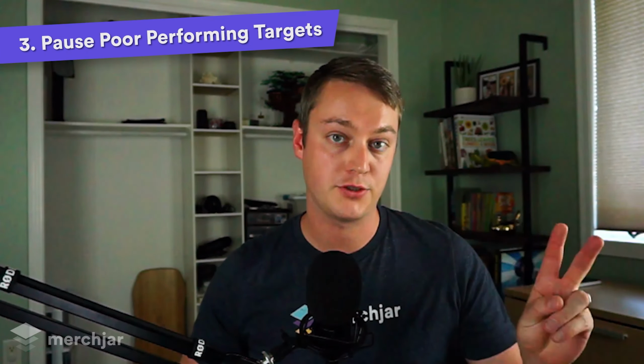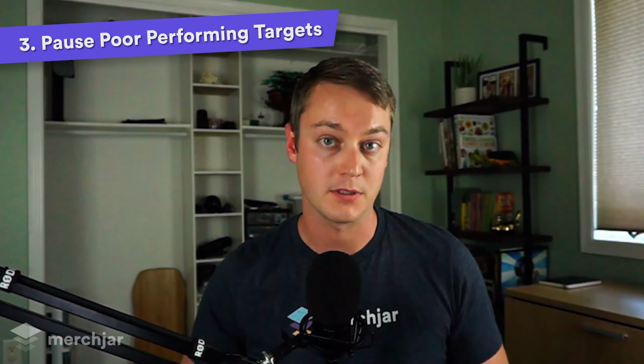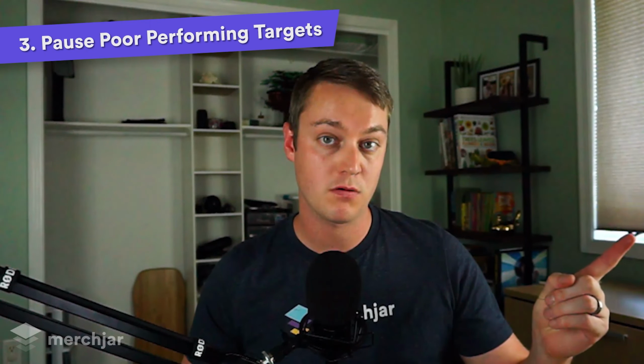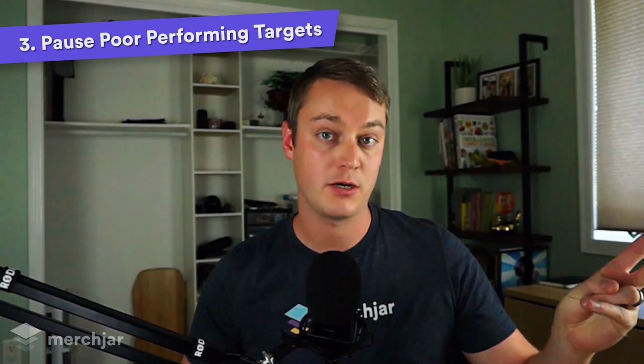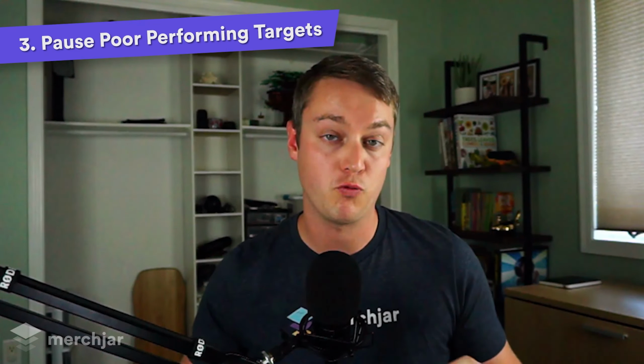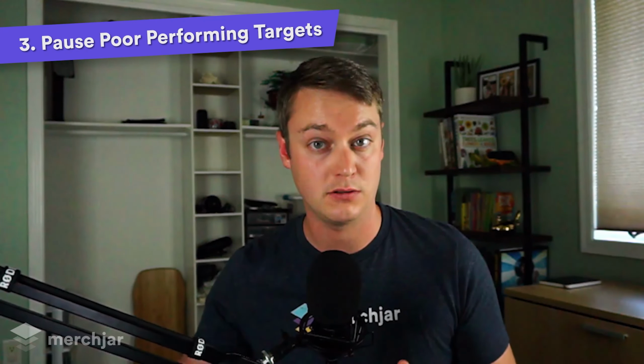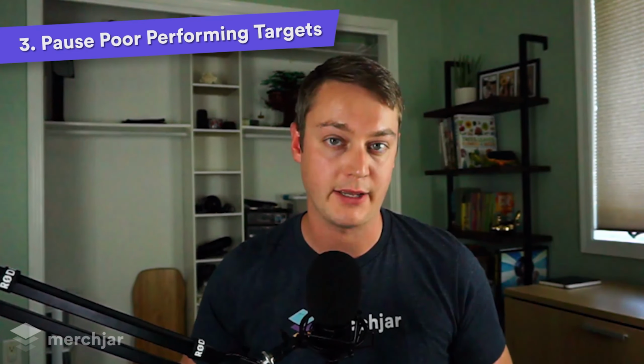This optimization has two parts, each with different filters: pausing targets with 0 orders and pausing targets with a single order. This optimization is to prevent wasted ad spend on targets that are getting clicks, but not really converting to sales.